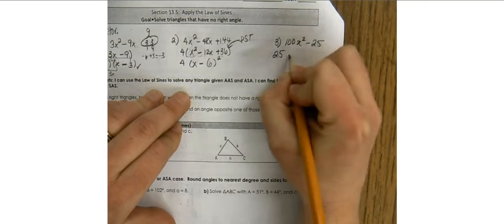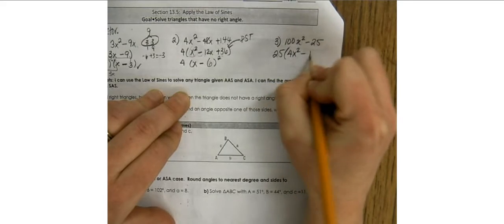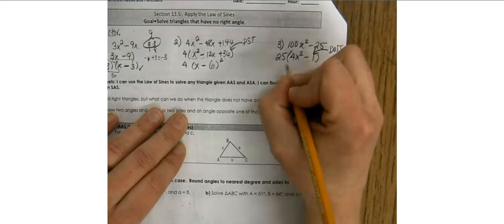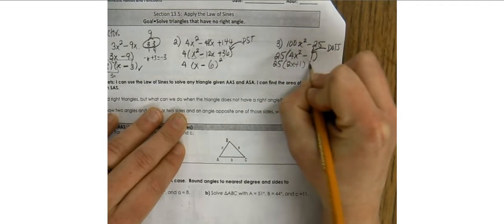And finally, 100x squared minus 25. Both of these terms have in common a 25. So when I factor out a 25, I am left with 4x squared minus 1. Now 4x squared minus 1, that's a difference of two squares. Now, if you noticed from the beginning that you had a difference of two squares and you broke it up into 10x plus 5, 10x minus 5, that's not incorrect. That is correct, but you still need to factor out a GCF, so I'll show that in just a second. So we have 25 times 2x plus 1 times 2x minus 1.